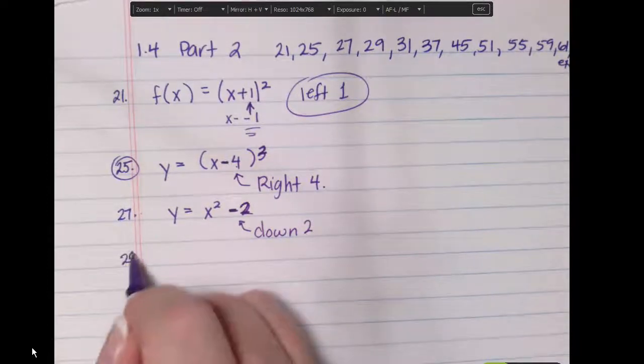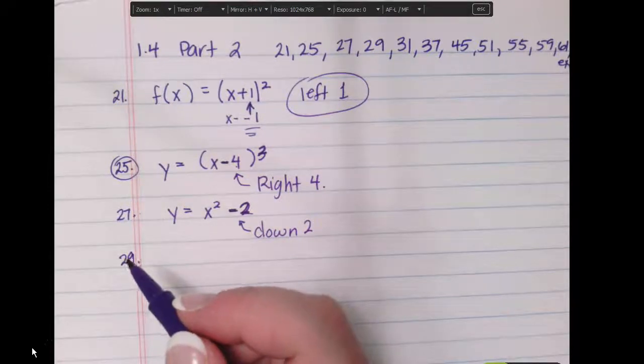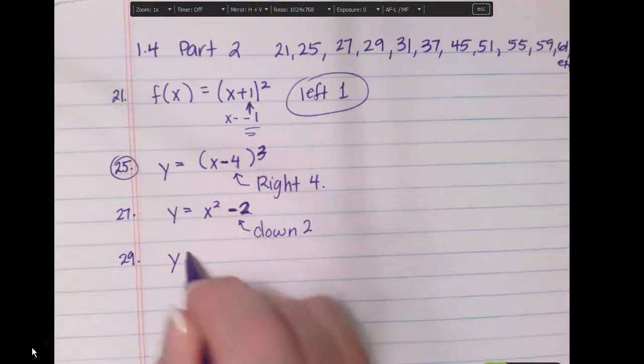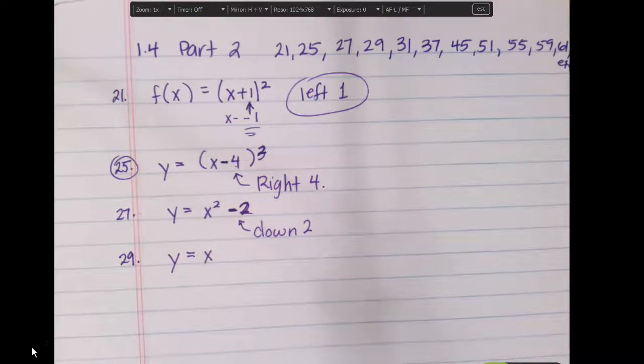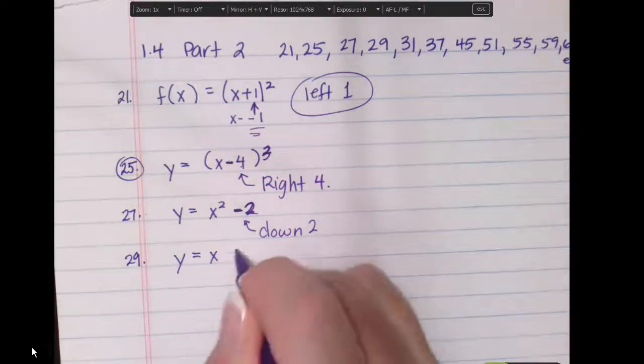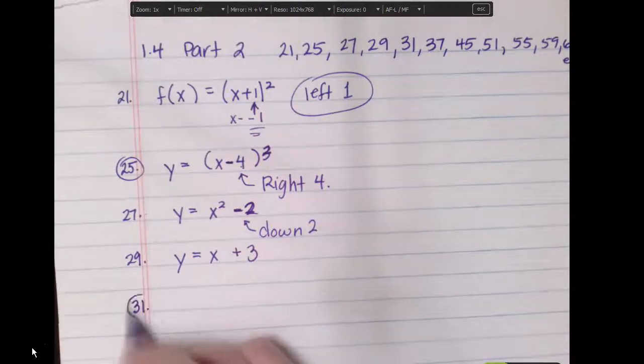Number 29, we're actually looking at a picture of a graph. So we can see that number 29 is a line. So the parent function for a line is y equals x. And then we want to look at how that has been shifted. So it looks like the y-intercept is not at 0 anymore. It's at 1, 2, 3. So it went up 3. So there is the correct equation.